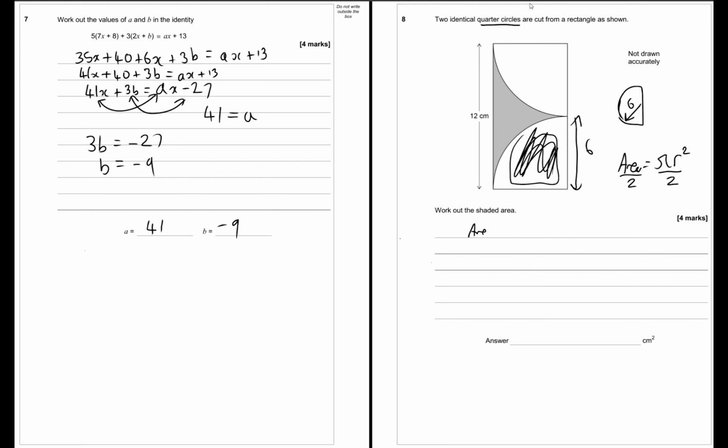So area of half circle. That's going to equal pi times the radius squared. The radius is 6, so it's going to be pi 6 squared over 2, which is equal to 18 pi. Not pi 18, no one writes that. 18 pi. Okay, so that's the area of the semicircle.